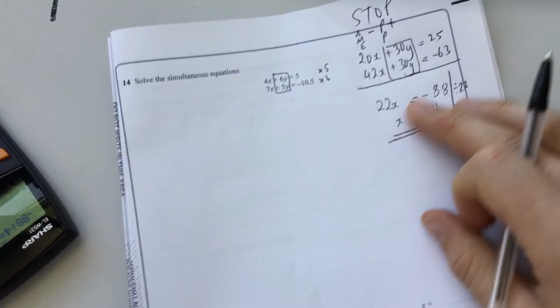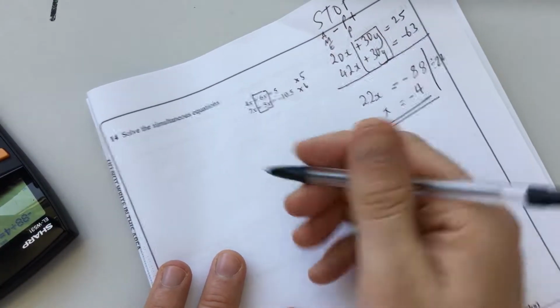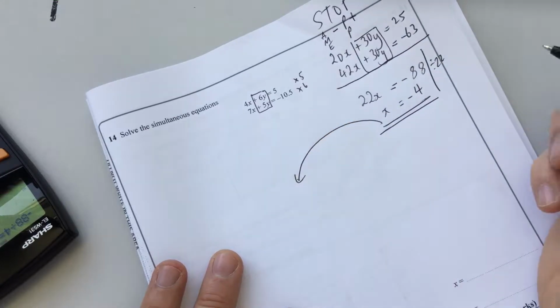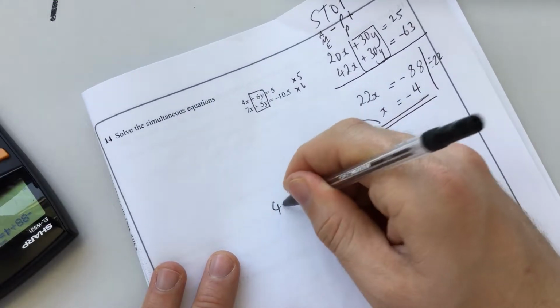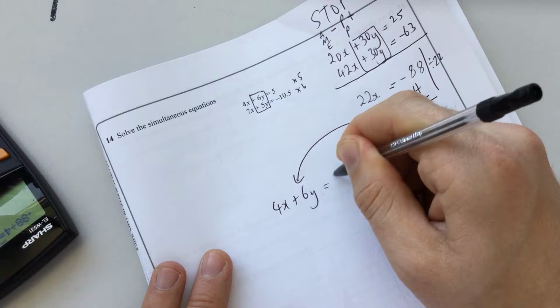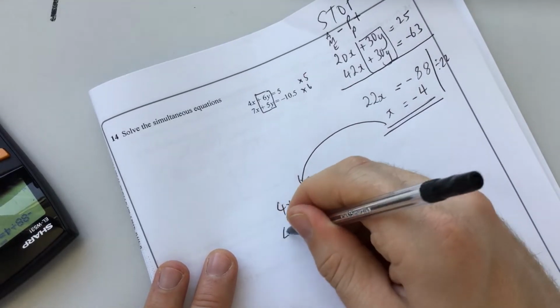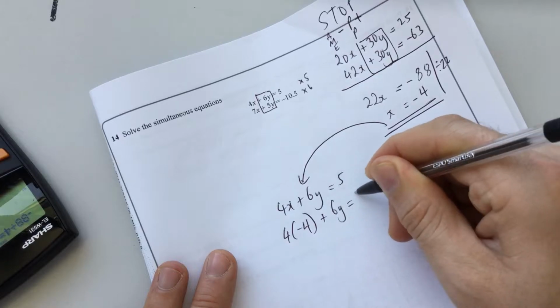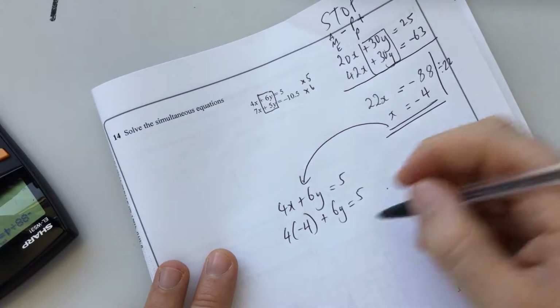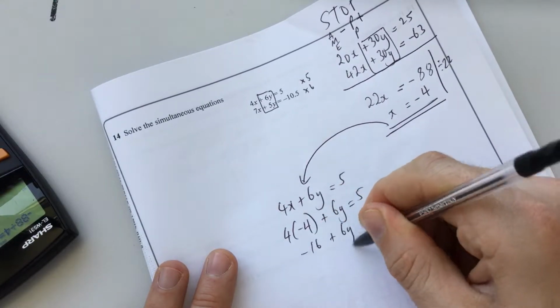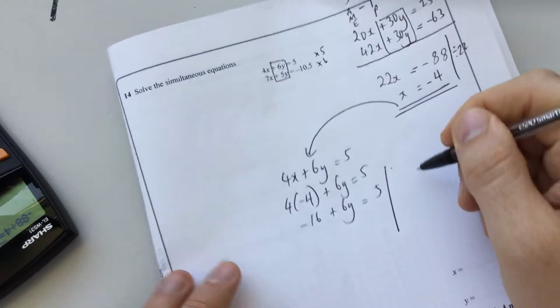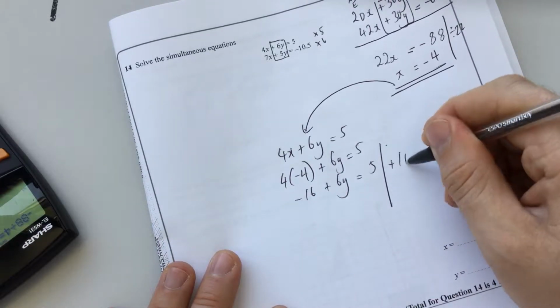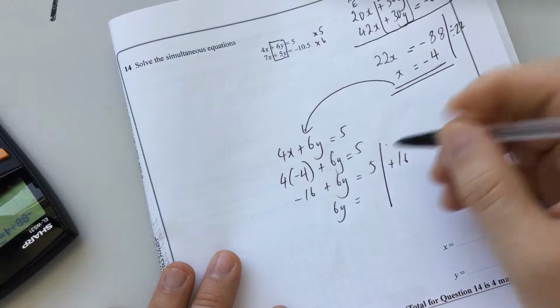Alright, so that's what you do. That's the first step. The second step is to take that answer and find the y. So I'm going to tell the examiner which equation I've chosen to substitute into, and then change the x for the number I think it is, like that. And then I'm going to solve the equation to find y. So I'm going to add 16. So 6y equals 21.